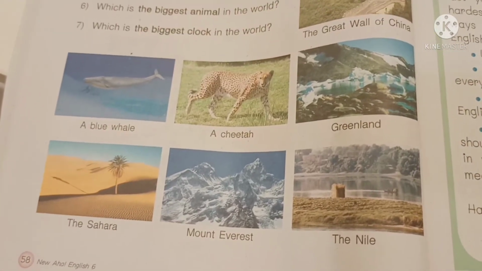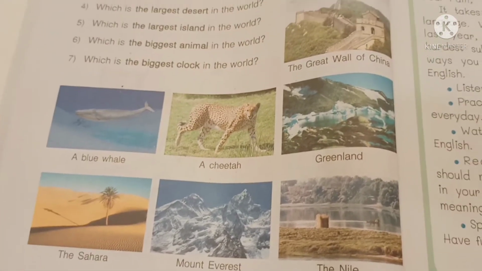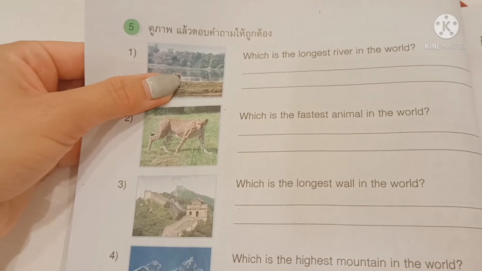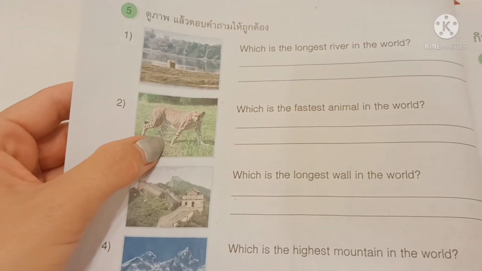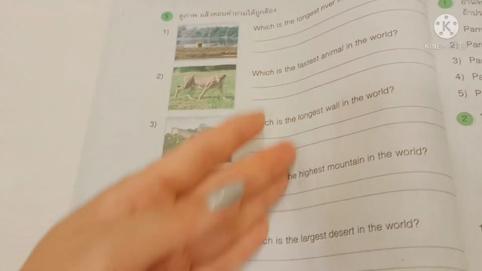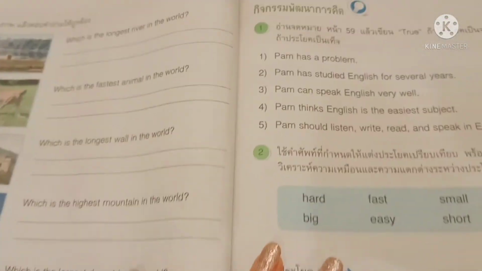And then you need to write down these sentences like: the Nile is the longest river in the world. The cheetah is the fastest animal in the world. And so on. You need to continue and finish this.